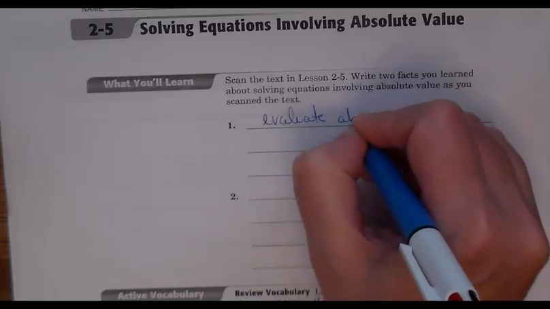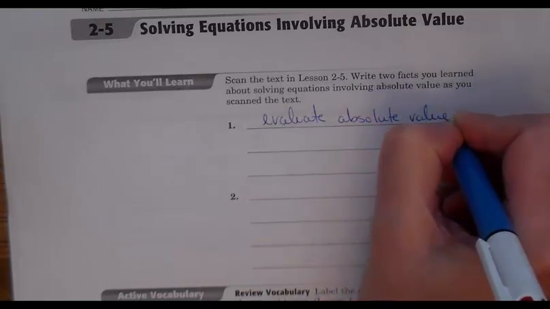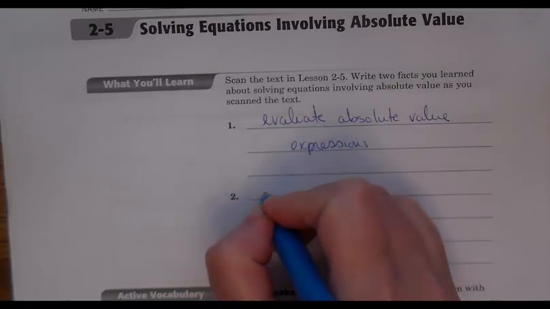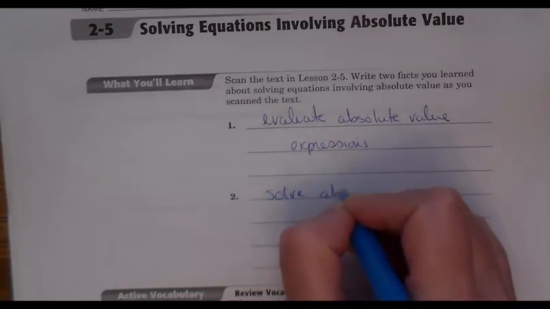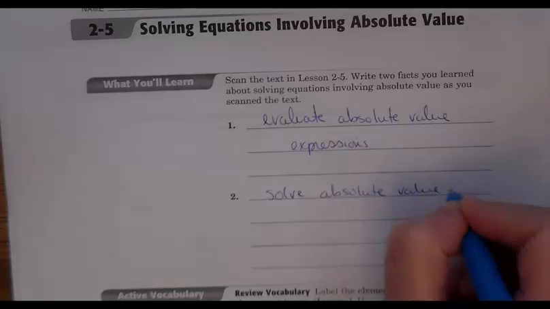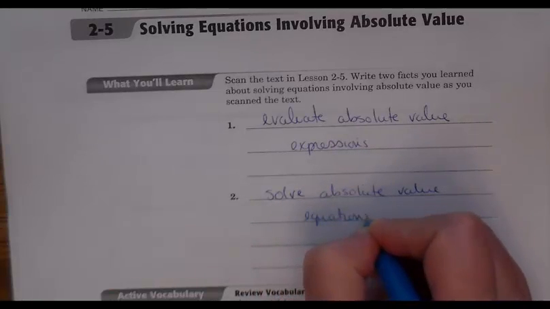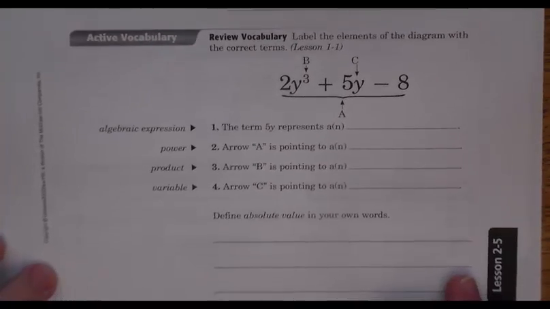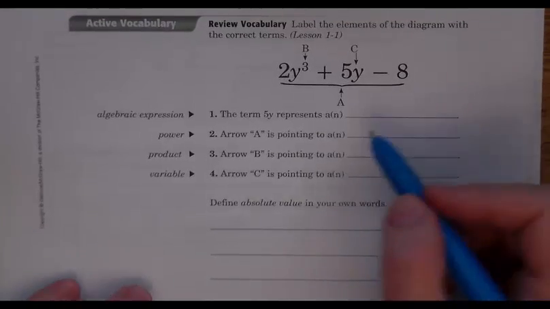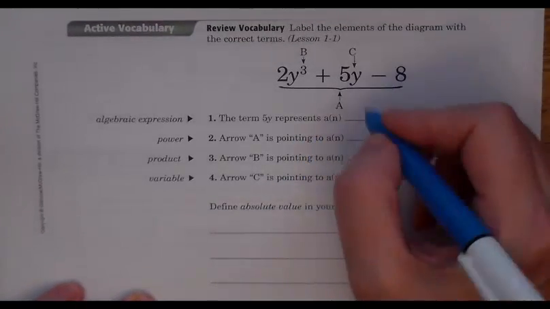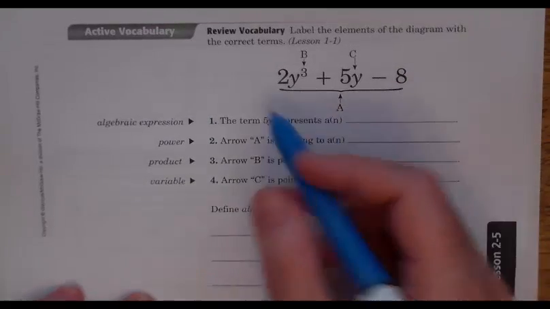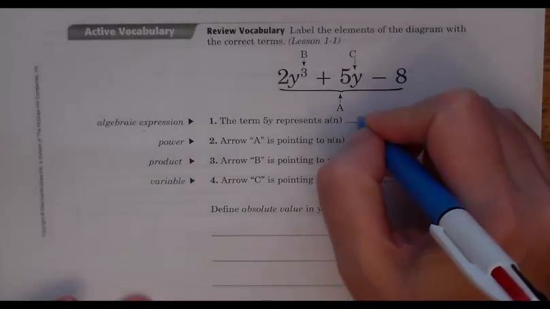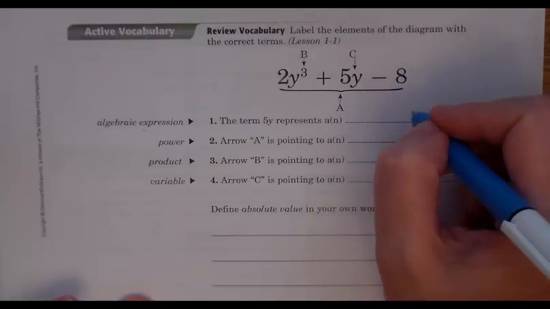Evaluate absolute value expressions, and then also solve absolute value equations. Okay. We have our vocabulary. The term 5y represents, we have algebraic expression, product, power, and variables. So we're going to go with product.